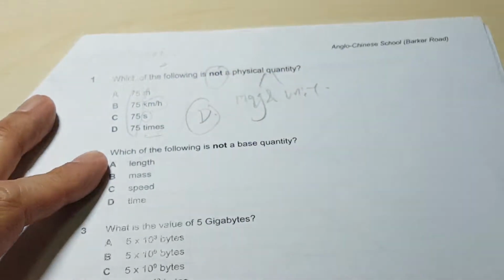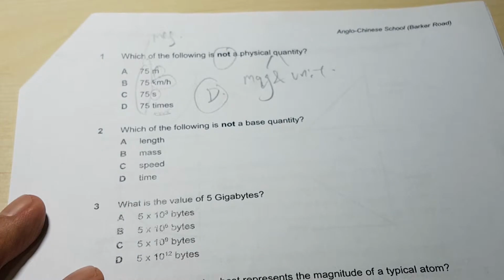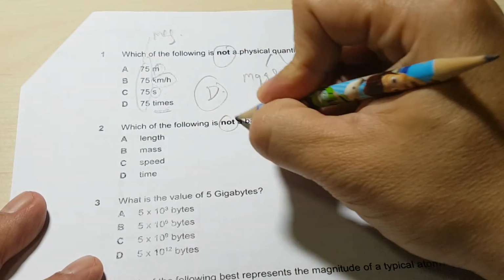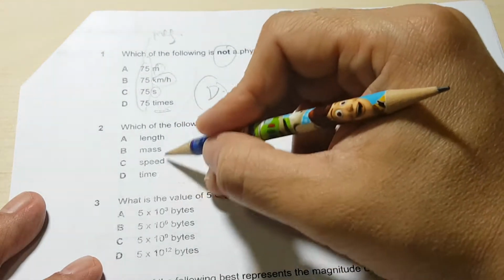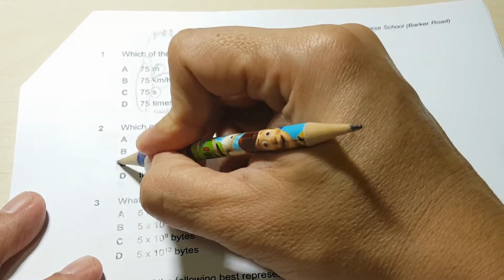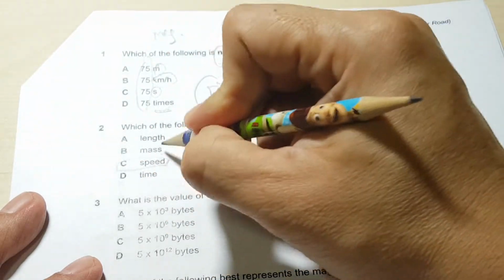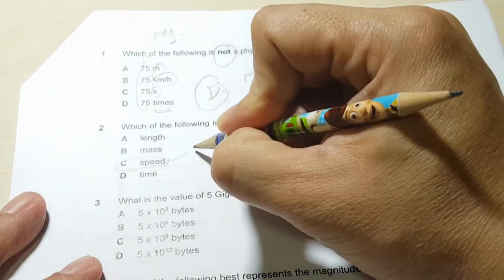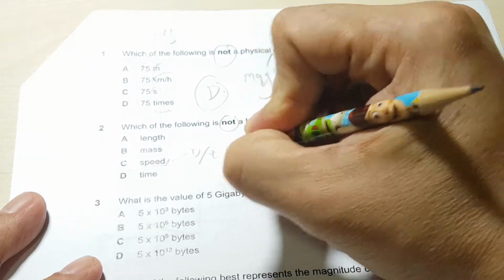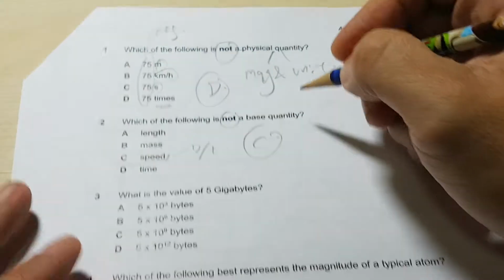So question 2. Which of the following is again not a base quantity? The only one that's not a base quantity is speed, because all these are bases. Speed is made up of what? Distance and time. Okay, so answer C.